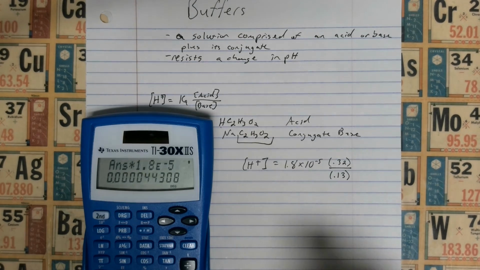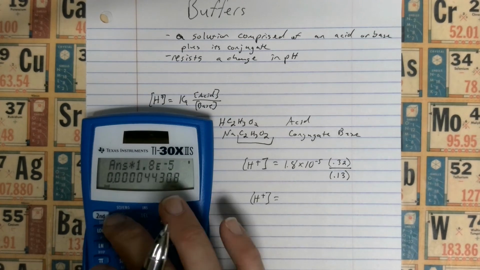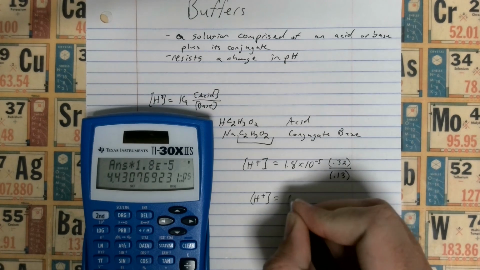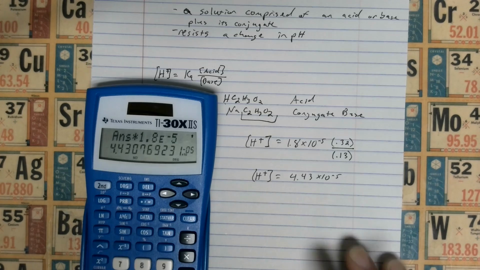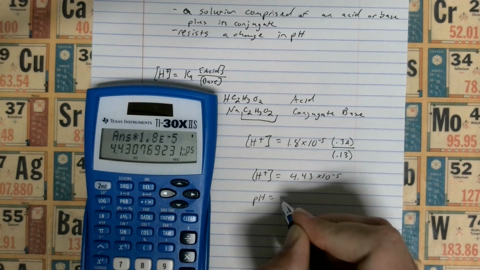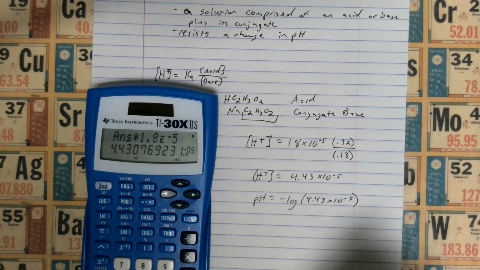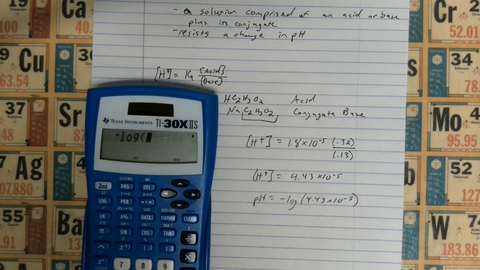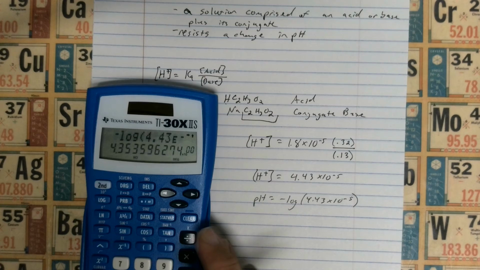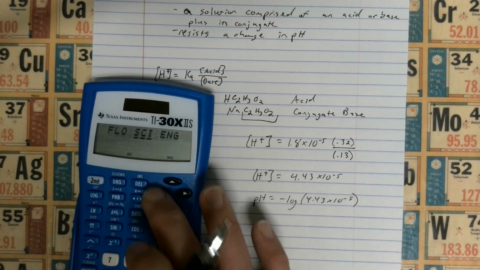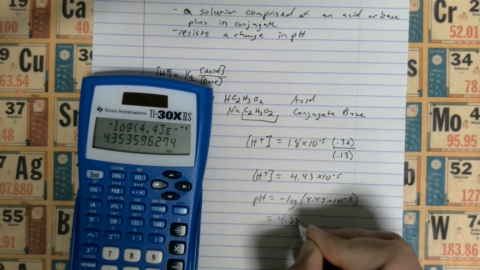I get that. So my H plus is, let's put that in scientific notation, 4.43 times 10 to the negative fifth. And then pH equals the negative log of 4.43 times 10 to the negative fifth. That gets me pH equals 4.35.